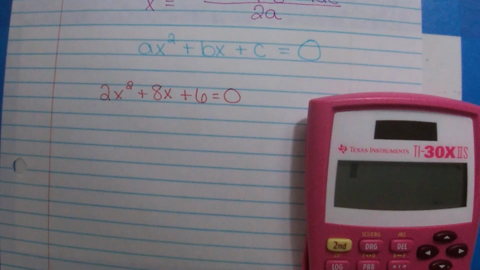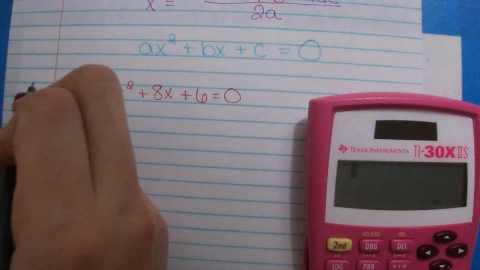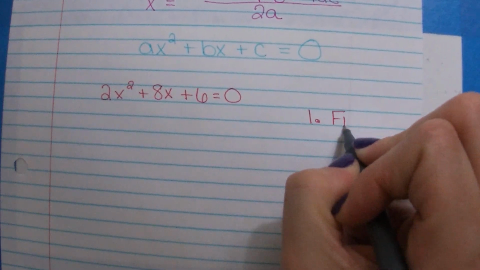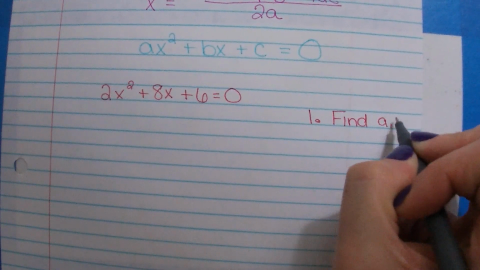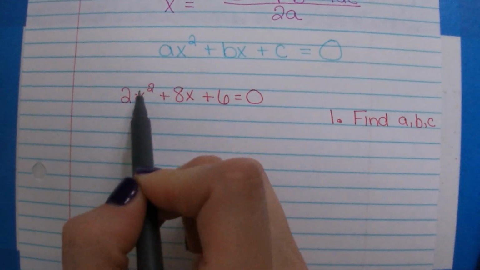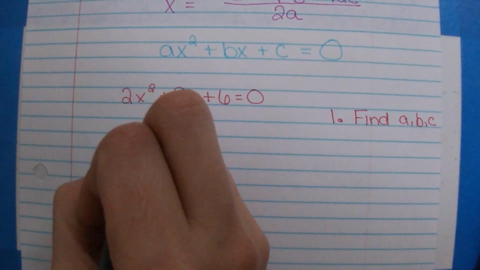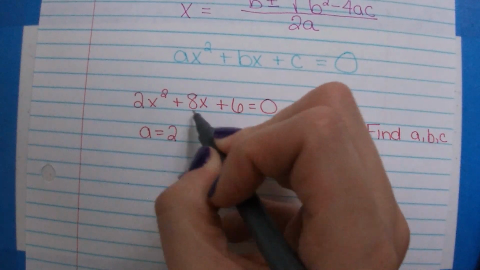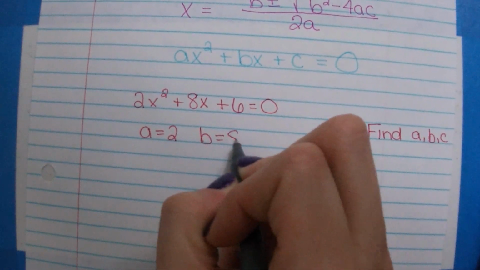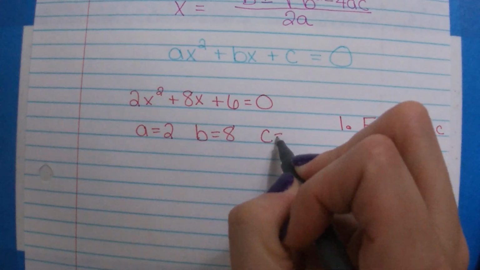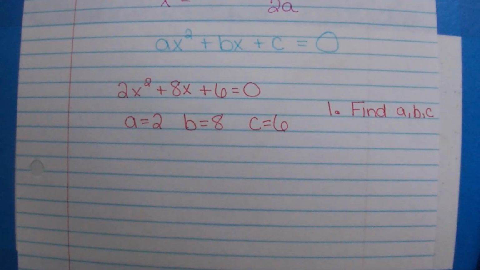So if we're going to use the quadratic formula, the first thing that we are going to do, so step one, is we are going to find a, b, and c. So just like a trinomial, right? A is what's in front of x squared, so my a is going to equal 2. My b is what's in front of the x, so my b is going to equal 8. My c is going to equal 6. Okay, so I found a, b, and c, check, step one, done.